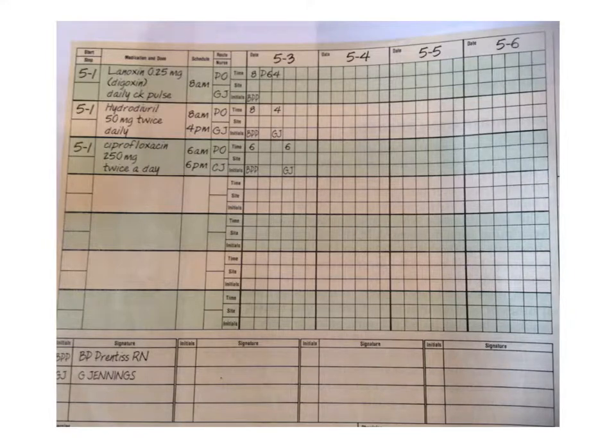Here's an example that I took out of your book of an MAR. They all look fairly similar to this. You've got here your start and stop time. And this particular one only has the date. They're all started on May 1st.